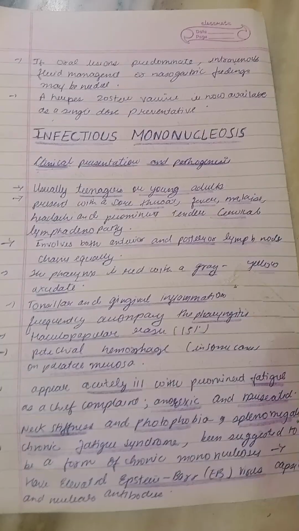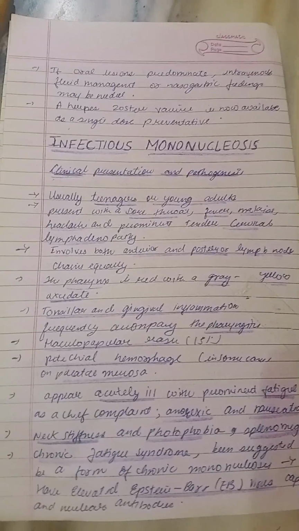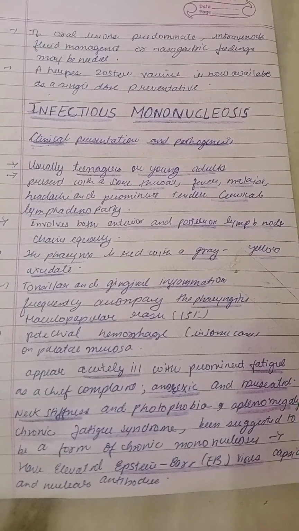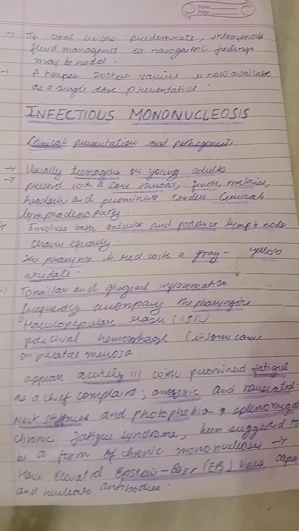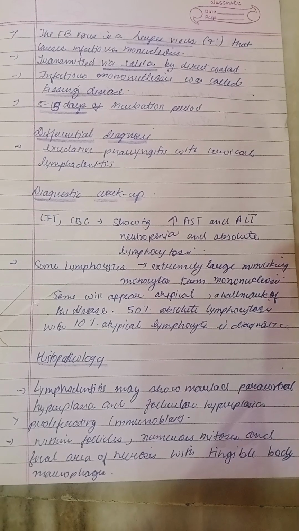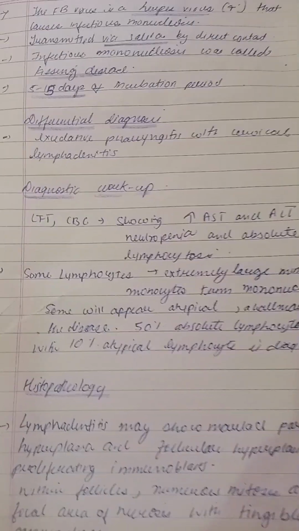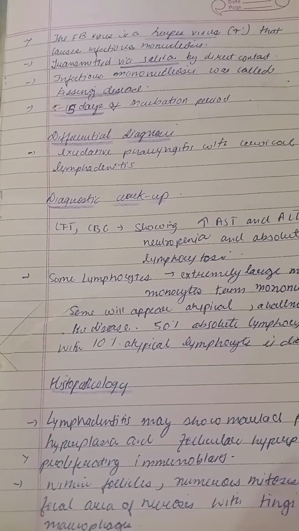Okay. So this infectious mononucleosis is associated with Epstein-Barr virus. So in chronic mononucleosis, there will be elevated Epstein-Barr virus capsid and nuclear antibodies. Okay. Now, the Epstein-Barr virus is a herpes virus that causes infectious mononucleosis. So this is also a herpes virus infection, but it's not herpes simplex virus. It is another kind of herpes virus, which is Epstein-Barr virus.